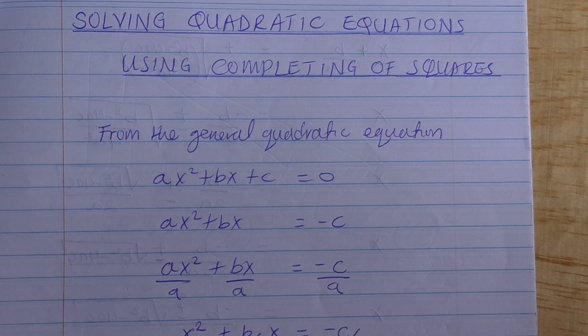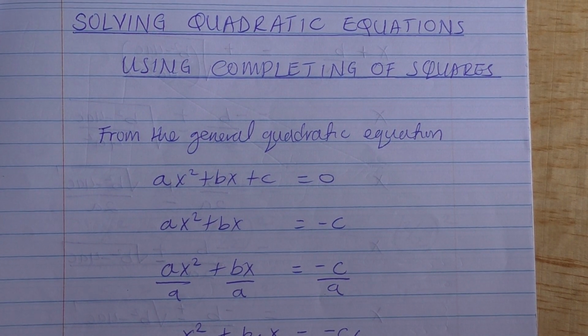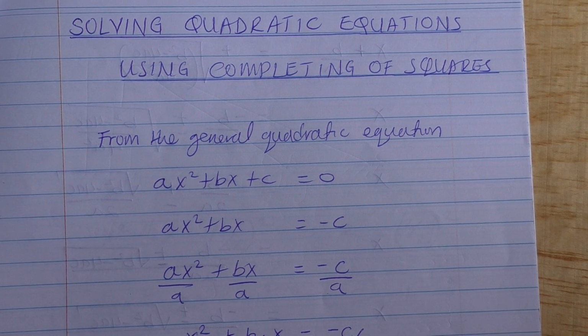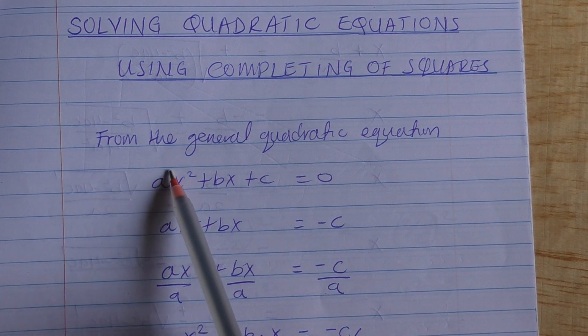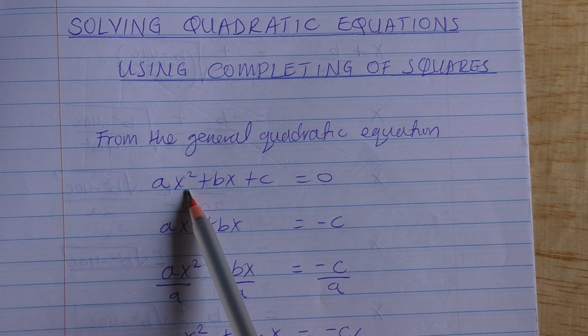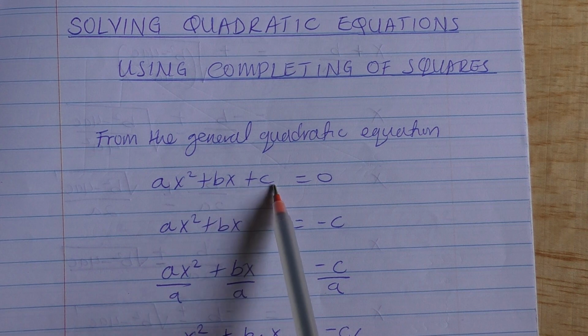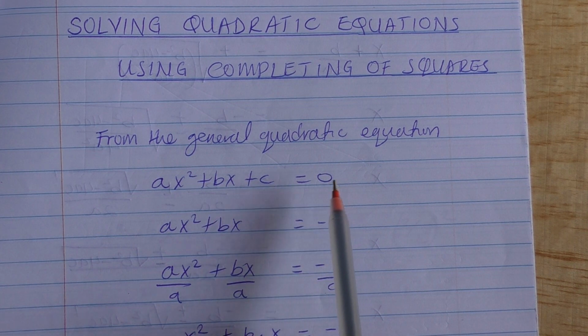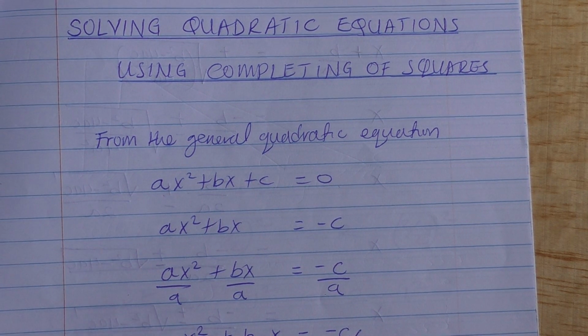We are continuing with solving quadratic equations. In our previous lesson, we saw how we use the factorization method. Today we are looking at how we use completing the square. So, from our general quadratic equation, which is ax squared plus bx plus c equals 0, these are the steps.